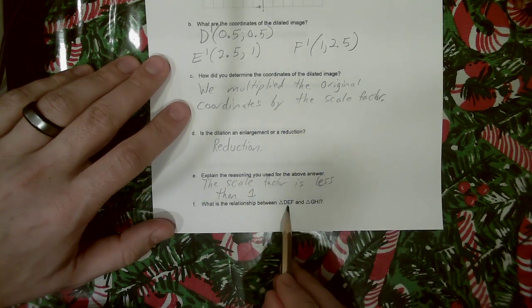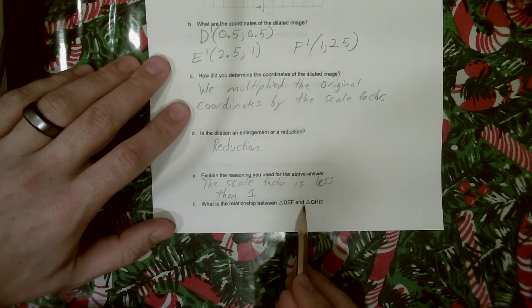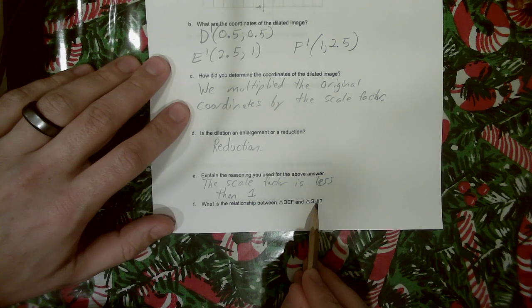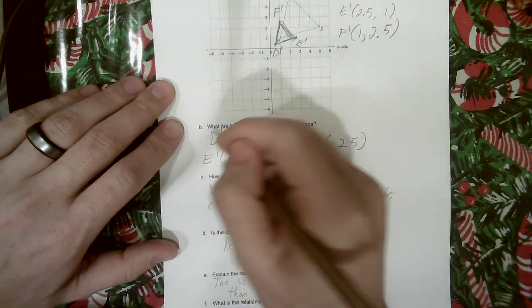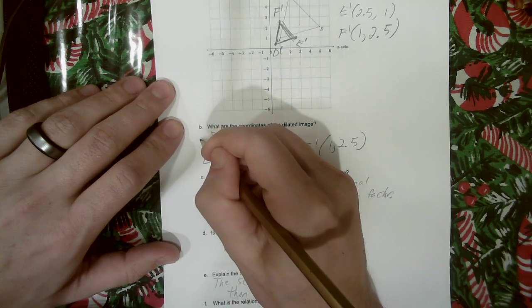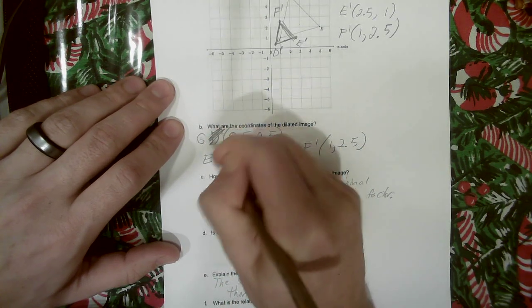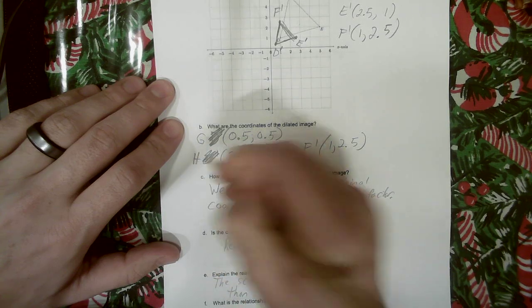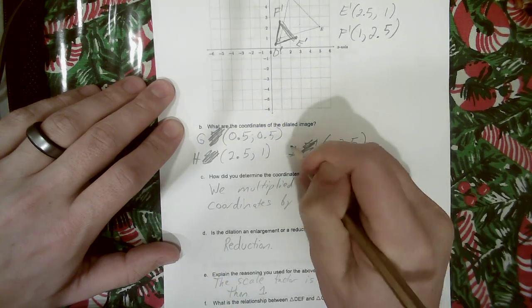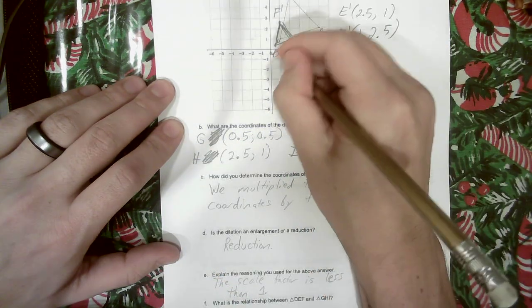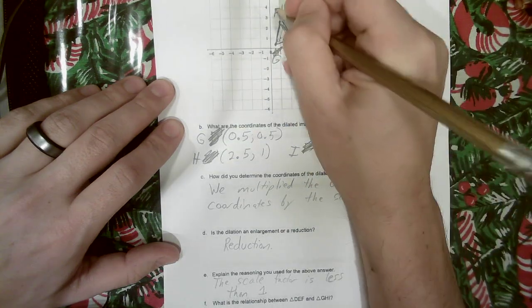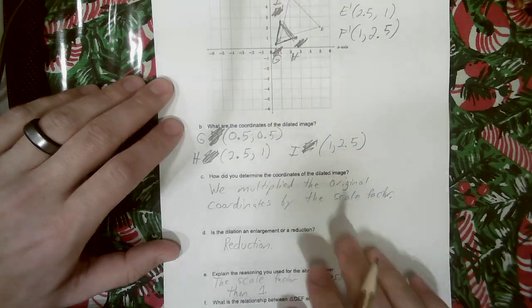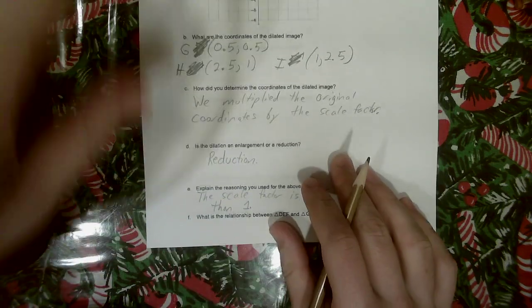What is the relationship between the triangles? I was supposed to do GHI here, not prime. So D should be G, and then H, and then I. So that's what we should have here. G, H, I. So we went in order. All right, so we got that corrected.